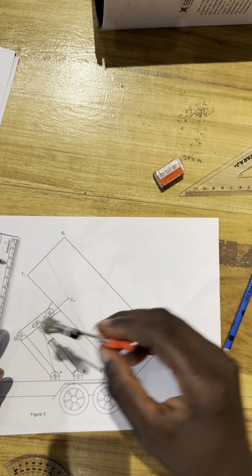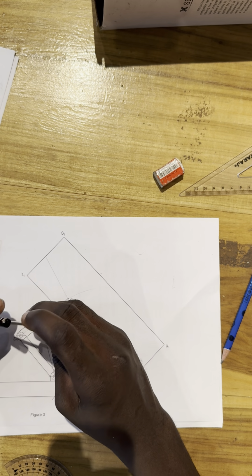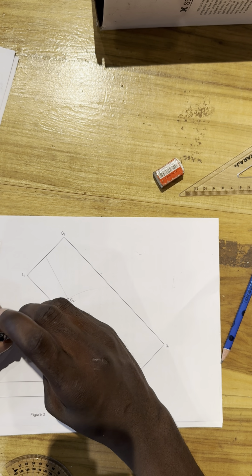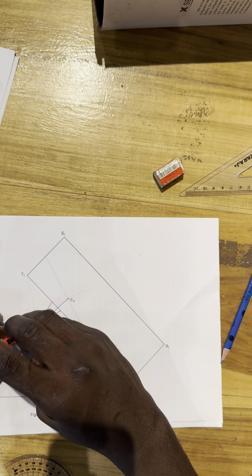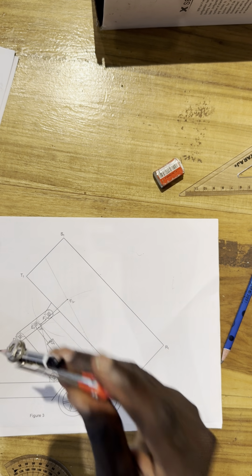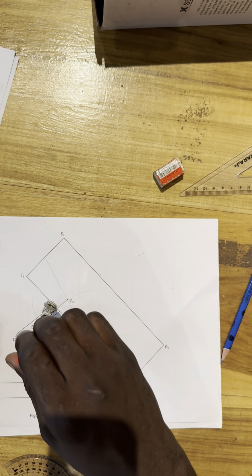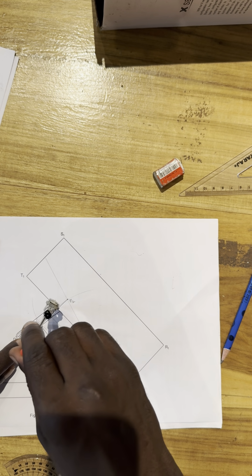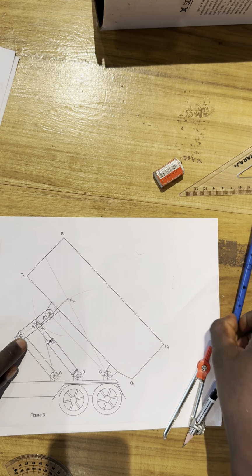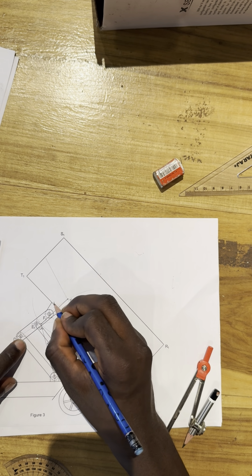So we just measure D to E, E to D, or E to F, anyone you want. I want E to D. Right. So what it means is this is the length that D will have with E all the time. So just take that length and then you cut on this line. So where you cut is where your E2 is going to be.